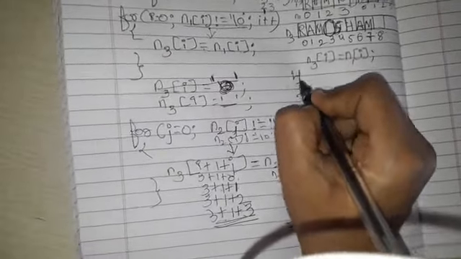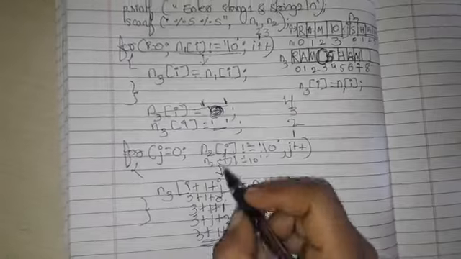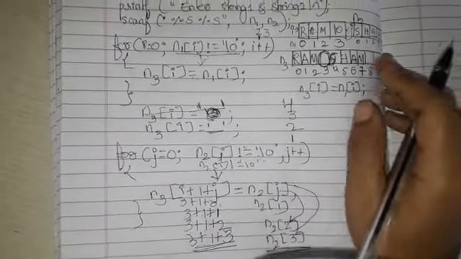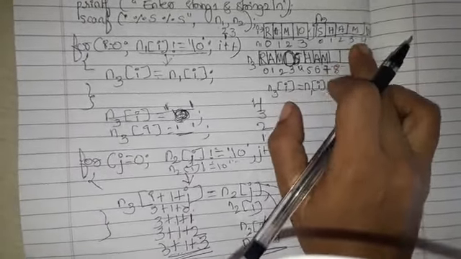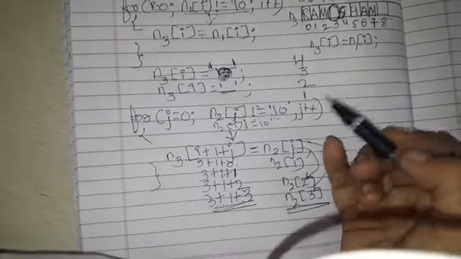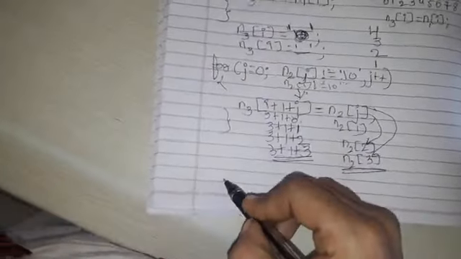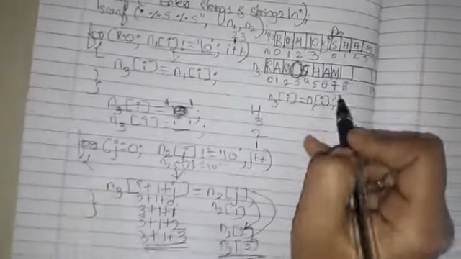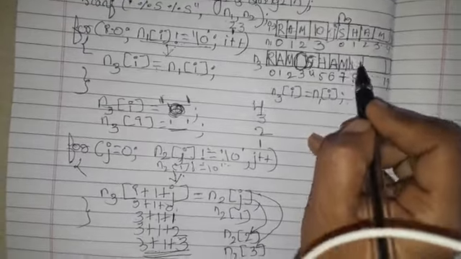Again j plus plus, it will become 4. So n2 of 4 is not equal to null. What is n2 of 4? It is null. As it is null, this condition becomes false, because null is not equal to null is false. As it is false, it should come outside. At the end I want to keep a null character here.